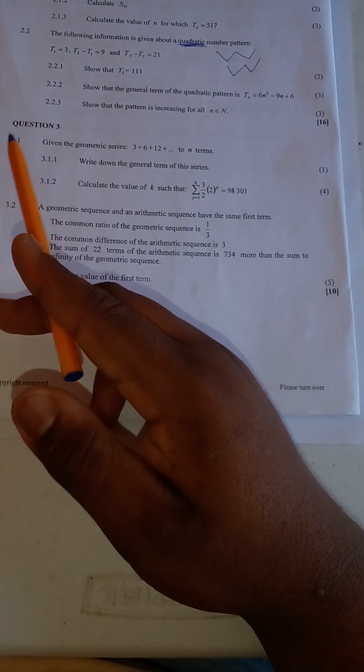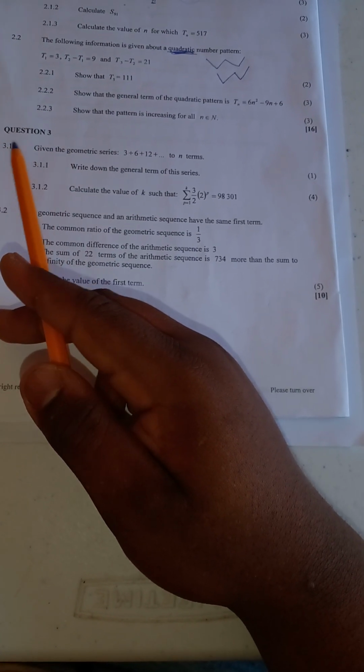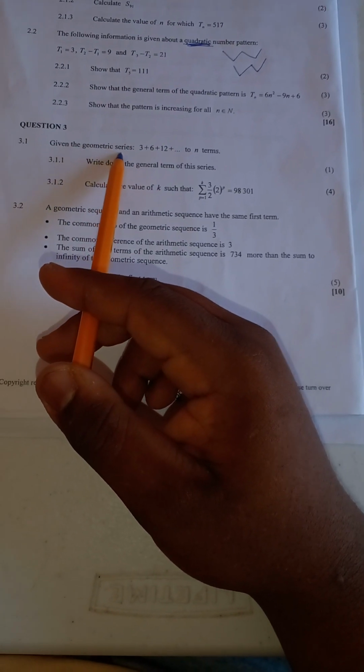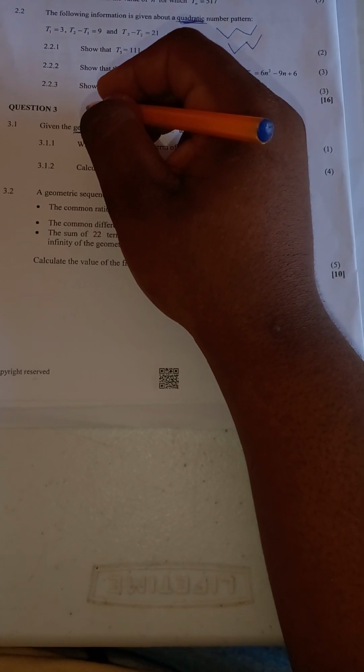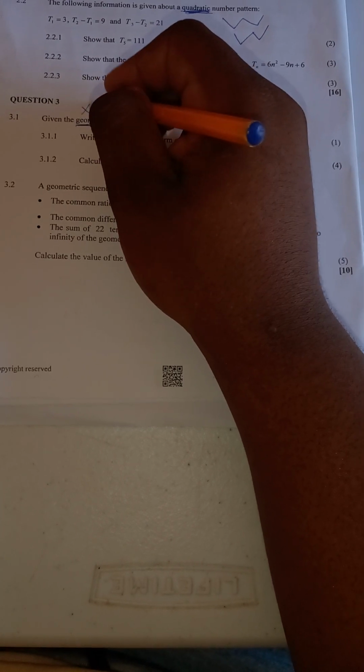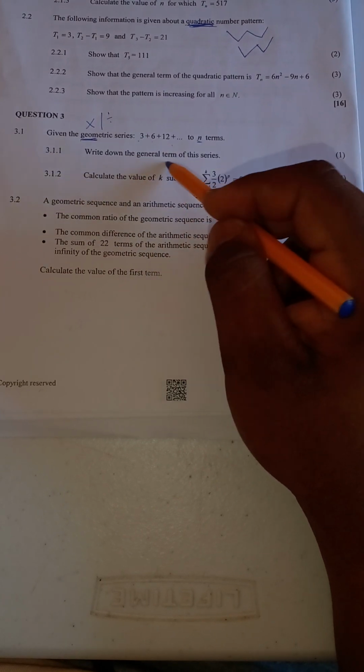Okay, now, November 2023 Maths Paper 1. So 3.1. Given the geometric series, what is a geometric series? It is one whereby if you find the ratio, it will be multiplying or dividing. The series is 3, 6, 12, to n terms. Now they are saying write down the general term for this series.